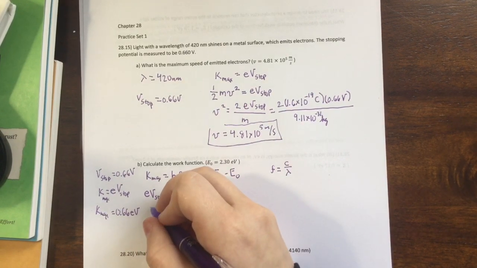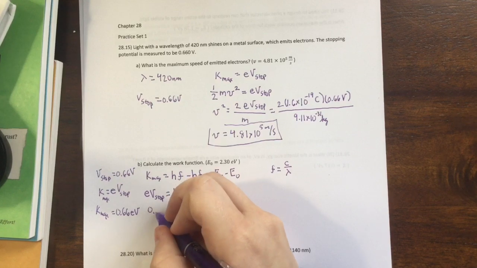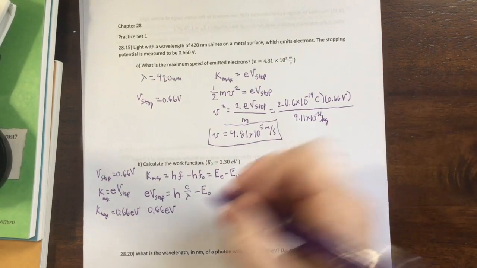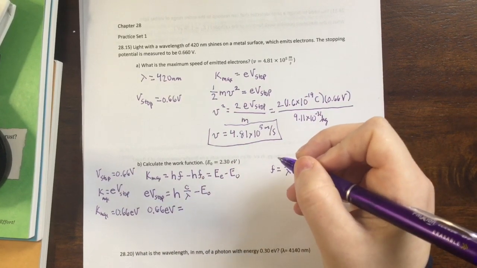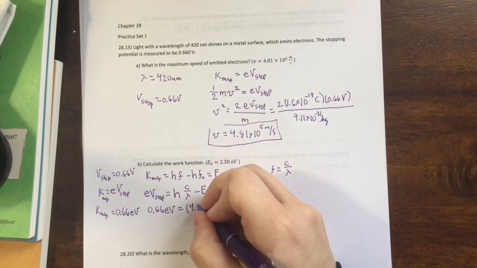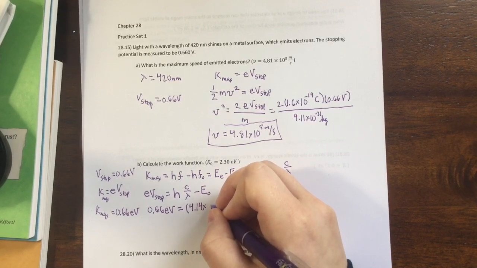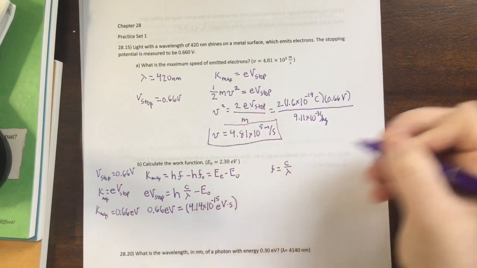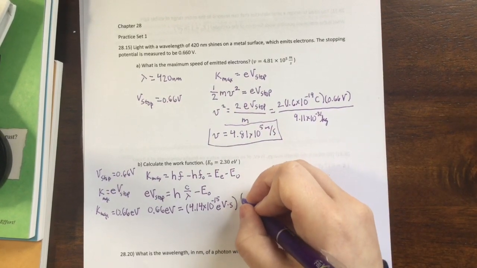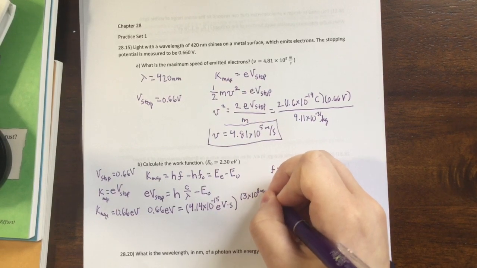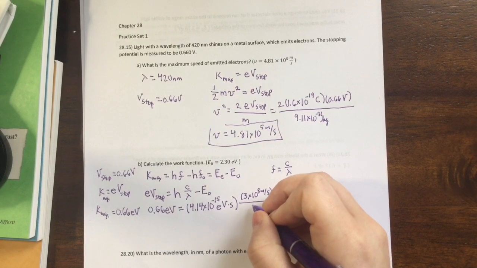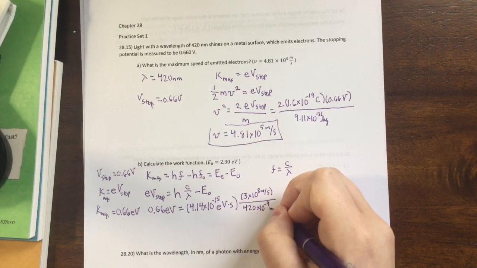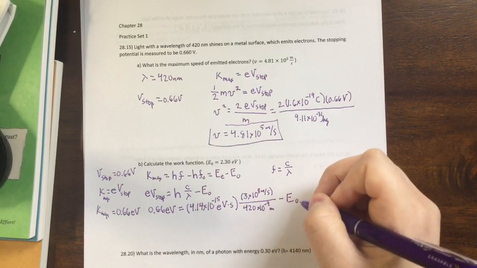So what we're going to do here is say that 0.66 electron volts is equal to, and we're going to use the other form of Planck's constant, 4.14 times 10 to the minus 15 electron volt seconds, times 3 times 10 to the 8, that's C, over 420 times 10 to the minus 9, minus E0.